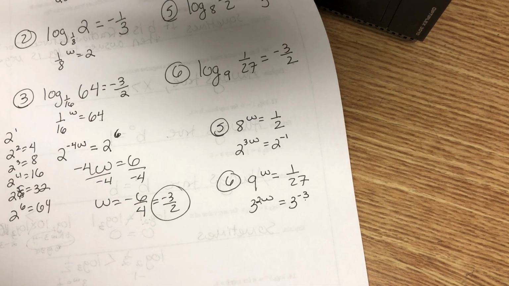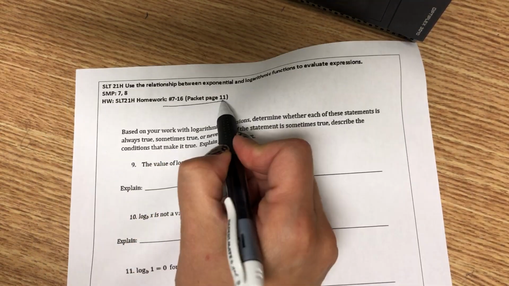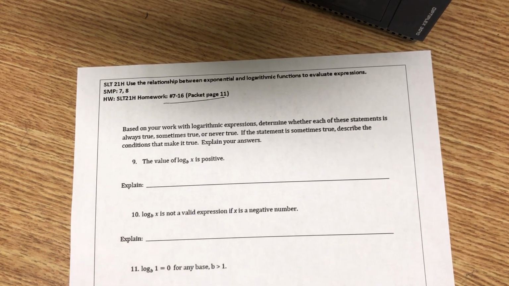Okay, now if there's any time left in class, your homework is page 11, number 7 to 16. Do it now. Do not pack up. Do not clean up. Do the homework, 7 to 16. Make the best use of your time.